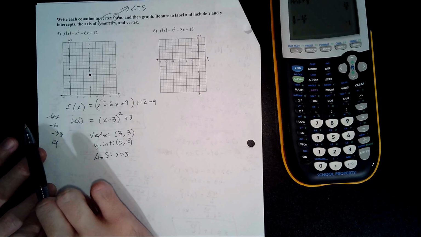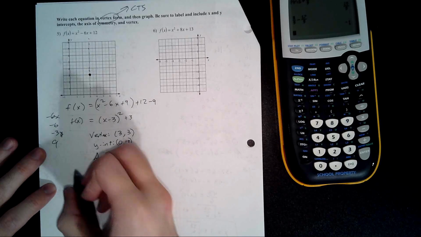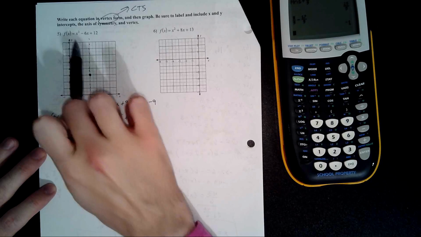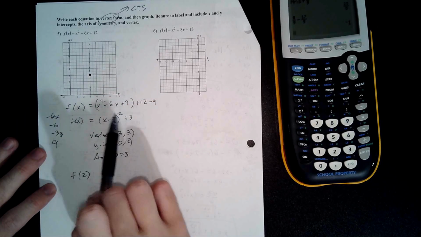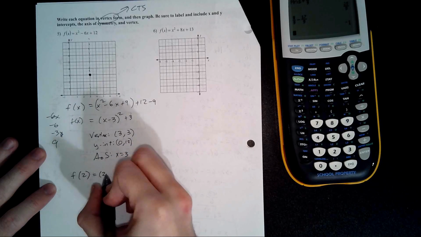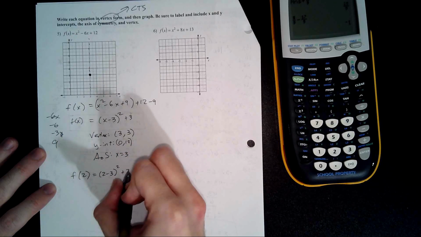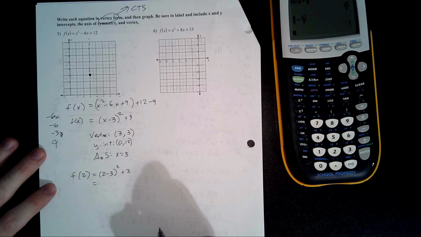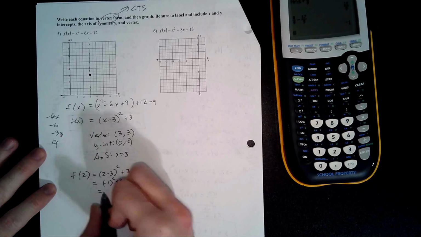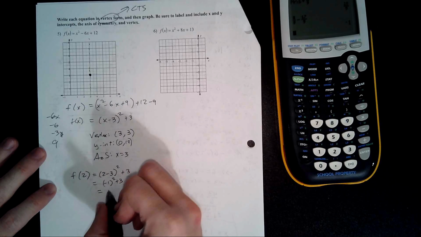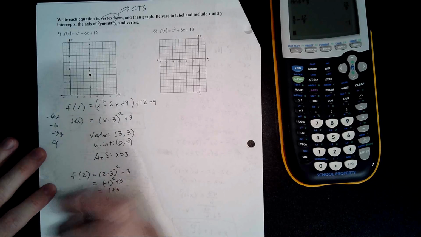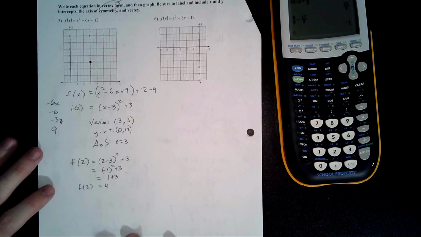So, for instance, let's plug in 2. If I plug in 2, f of 2, please note I can plug 2 into the original problem up here if it makes you happy, or you can plug it into this one down here. I'm going to plug it into this one. There's no real reason why I'm choosing that one. I just feel like it. So I plugged in 2 where the x was. 2 minus 3 is negative 1. And negative 1 squared is 1. That's going to give you 4. That means we have the coordinate 2, 4.